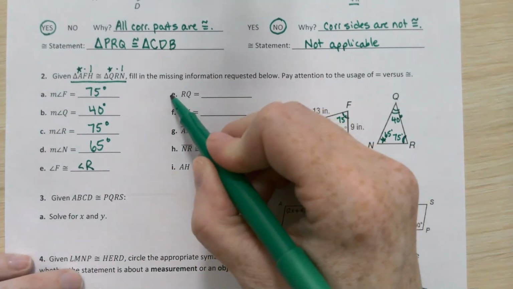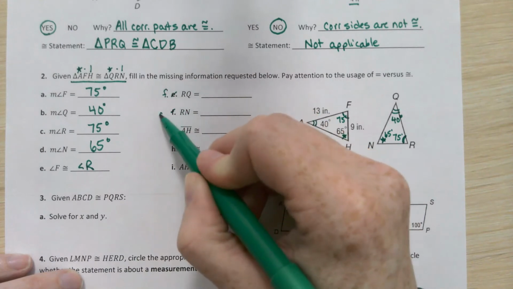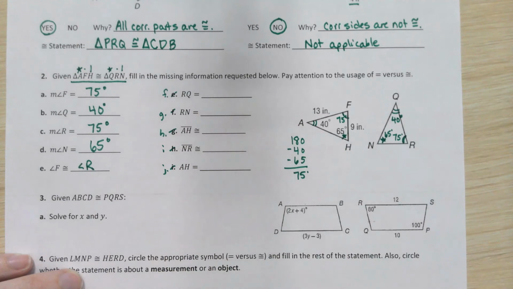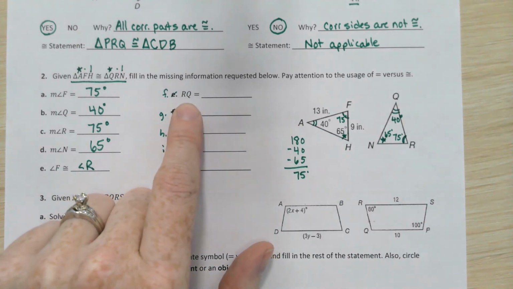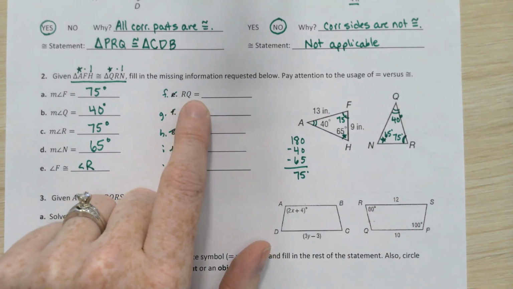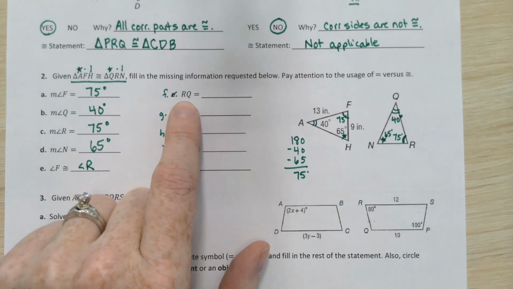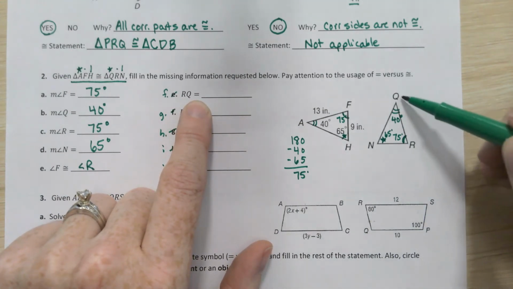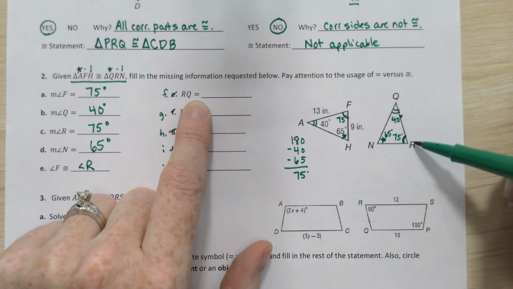Looks like my lettering is a little off here. This would be an F and then G, H, I, and J. So for letter F, I'm looking at RQ with an equals. Well, that's a segment, but because it doesn't have the bar, it's asking me for the length of that segment, which makes sense if there's an equal sign there. I go check out RQ in the picture, and I don't see anything there.